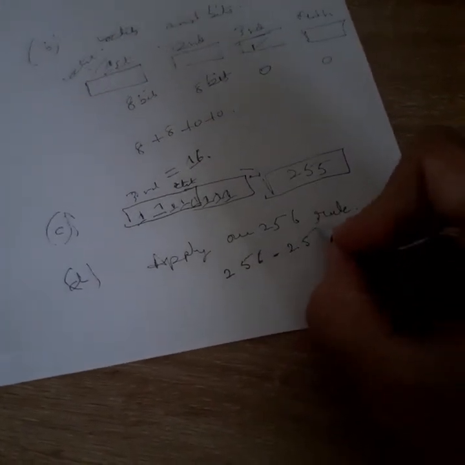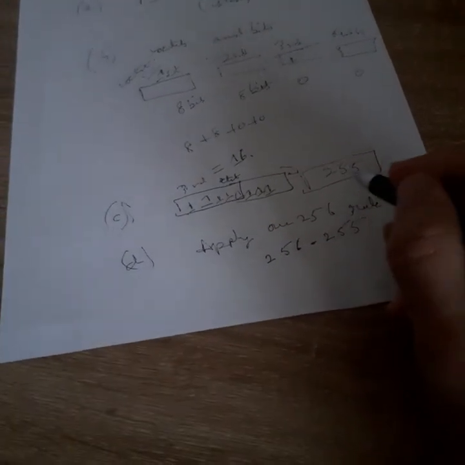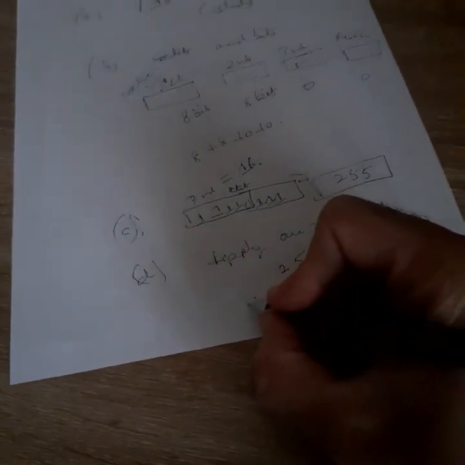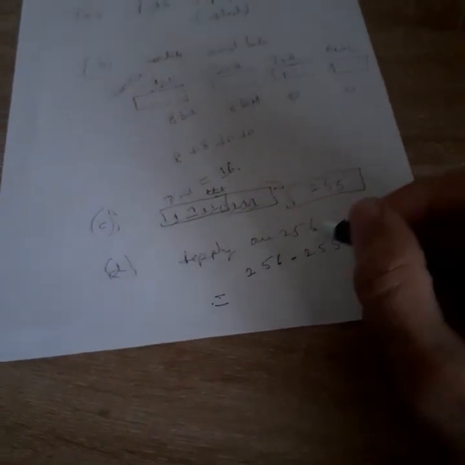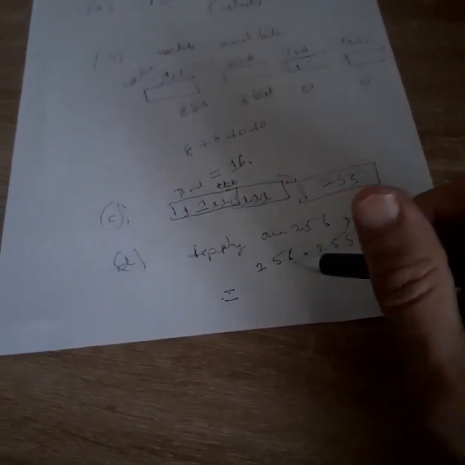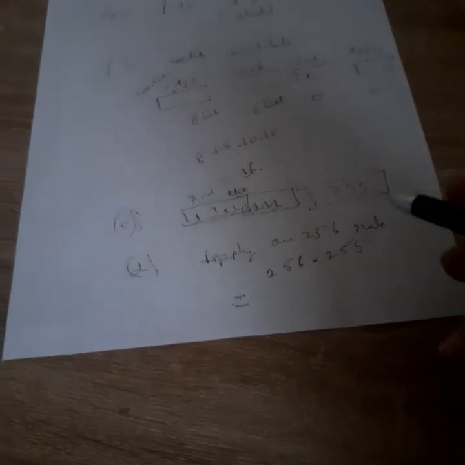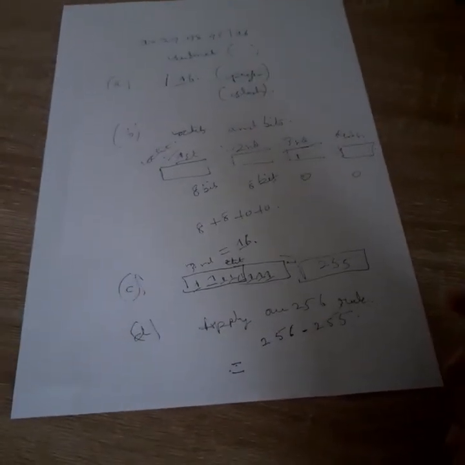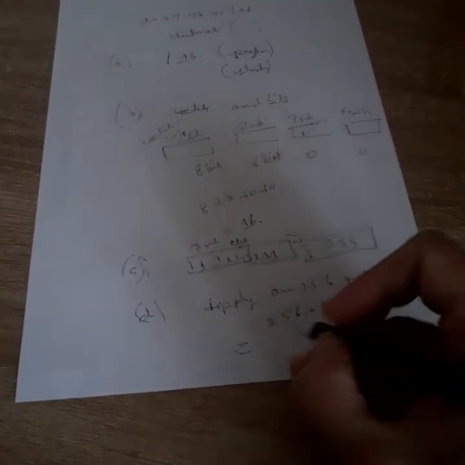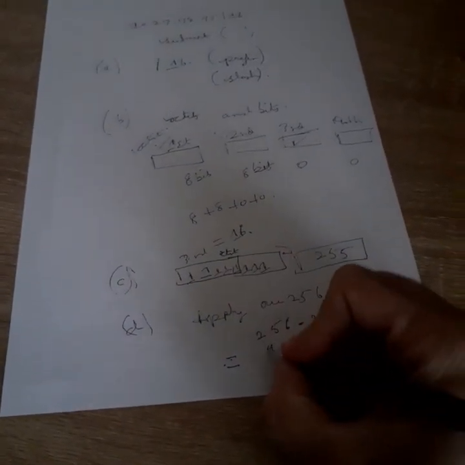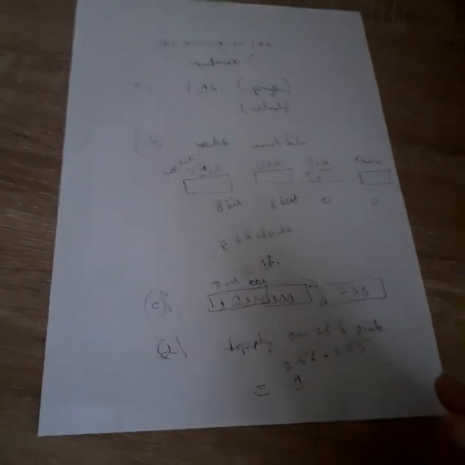Alright, so that's 255. Very easy and peasy. So we will subtract 255 from 256. Anyone with even average math skill could do this solution. So we end up with 1 here.